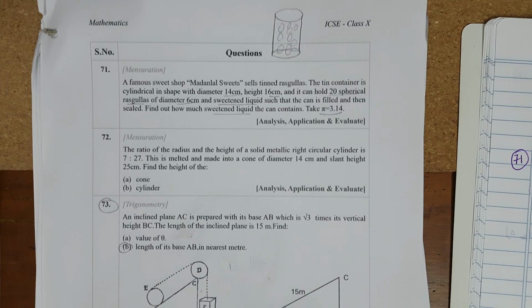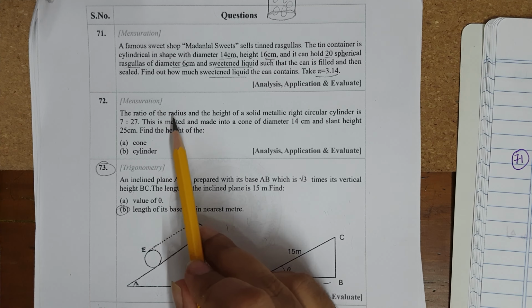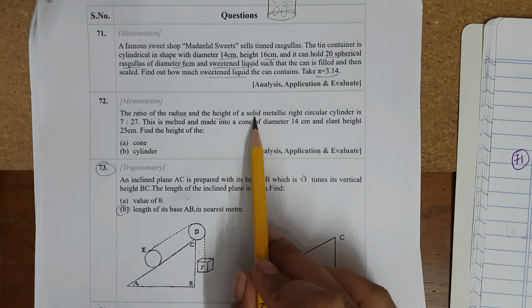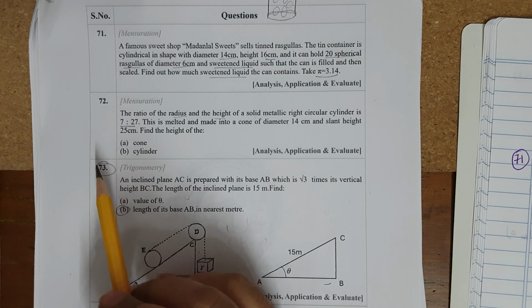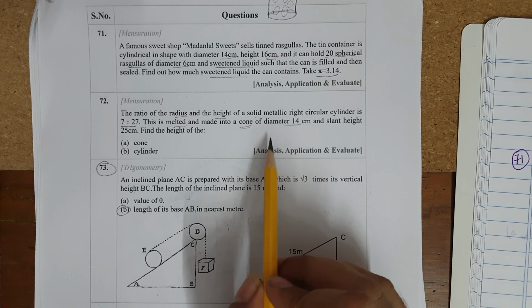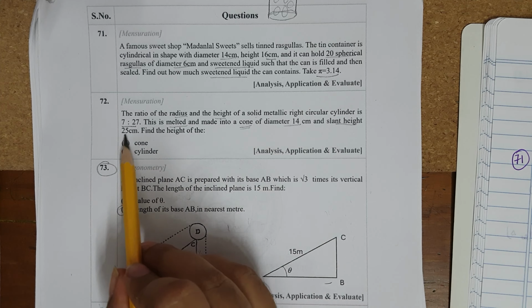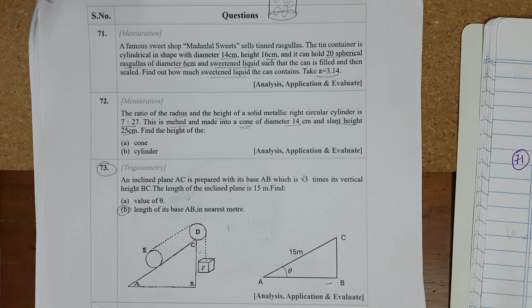Moving ahead to the next question. The ratio of radius and height of a solid metallic right circular cylinder is 7:27. This is melted and made into a cone of diameter 14 and slant height 25 centimeter. Find the height of the cone and the cylinder.